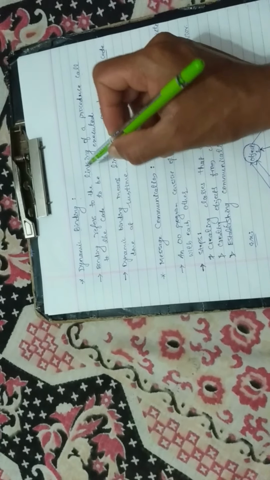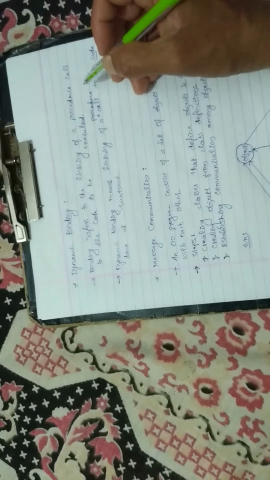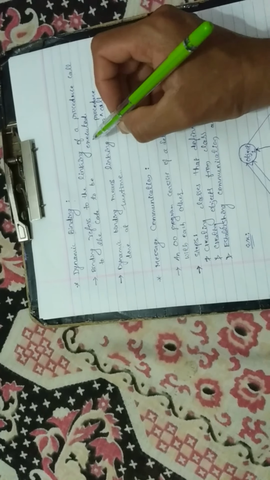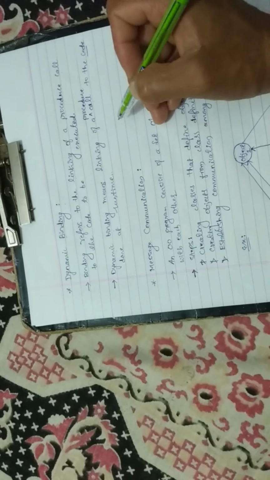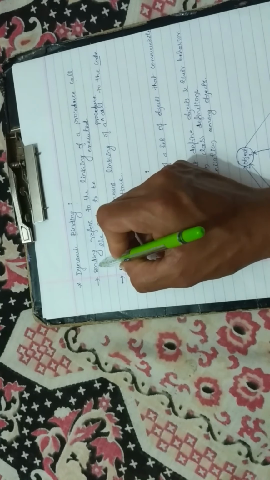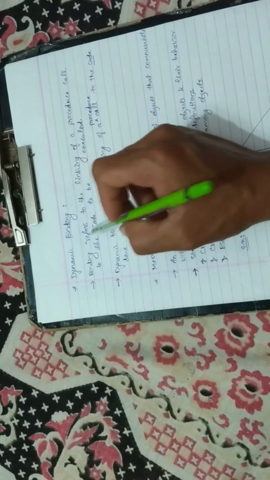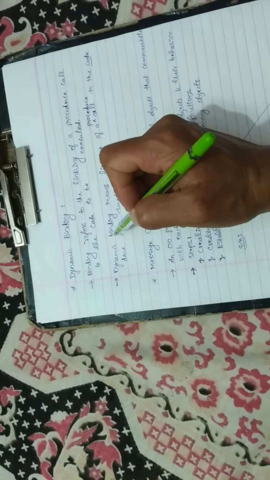Which method should be called by a particular object will be decided at compile time. That is compile time polymorphism, or static polymorphism, static binding we can say.